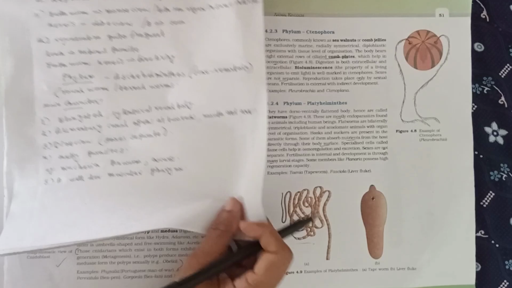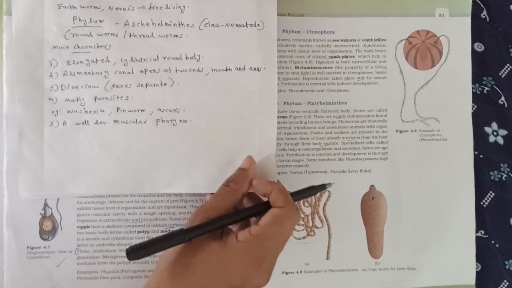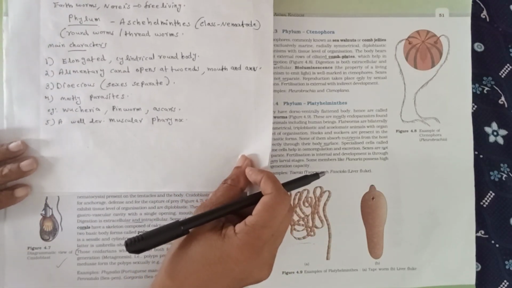Next phylum, phylum Arthropoda. It is the largest phylum.